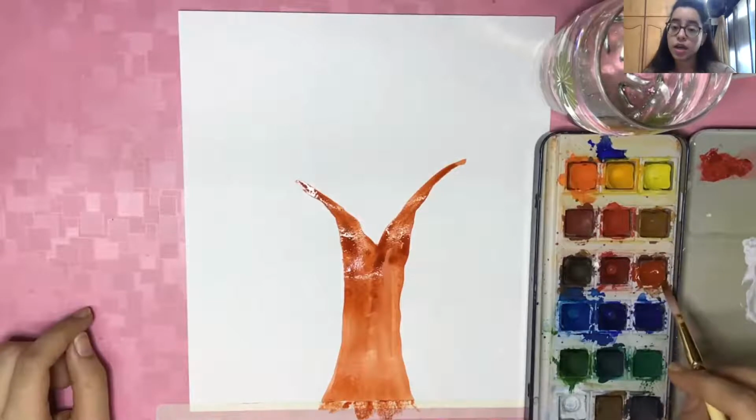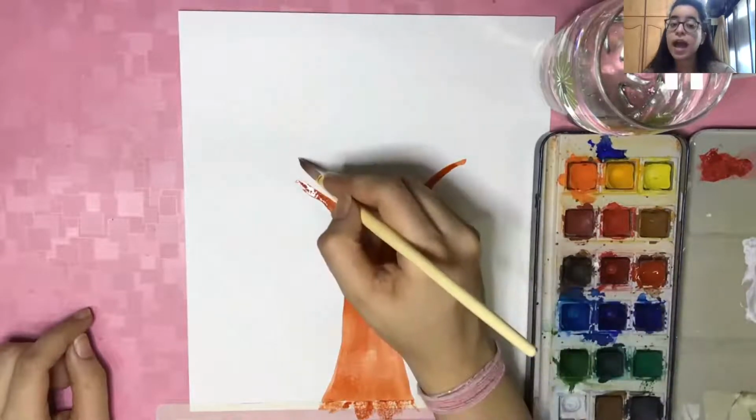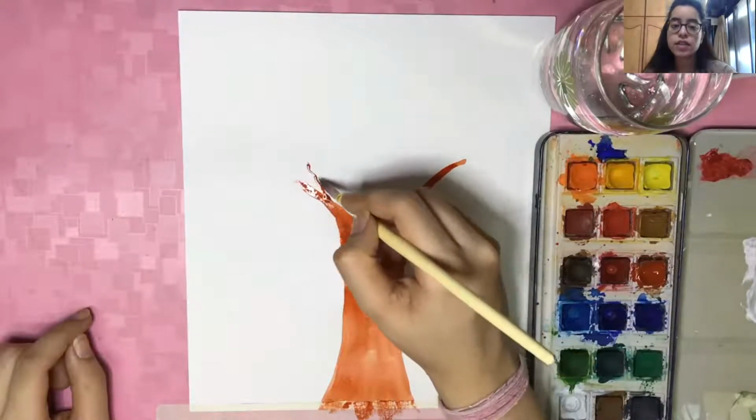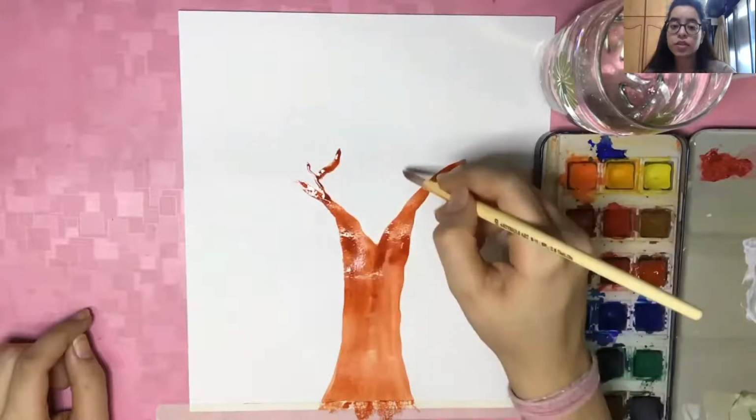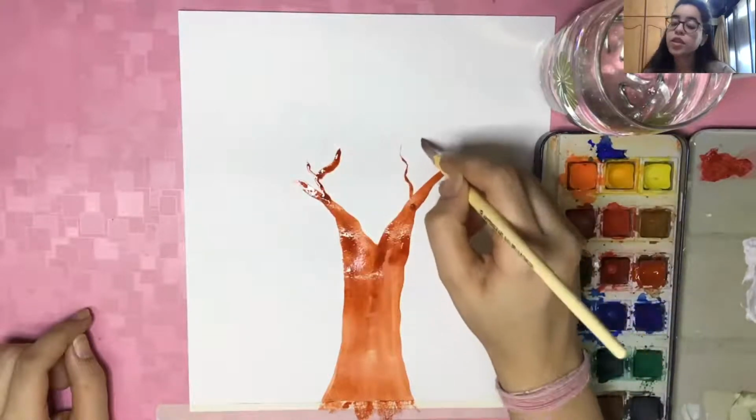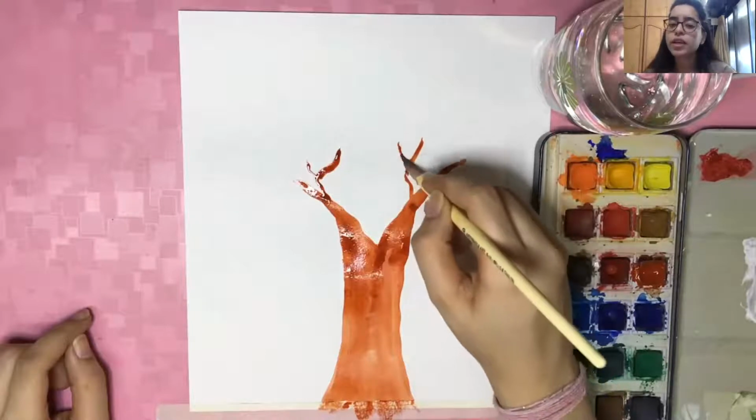Okay. Now we'll add a few branches to these. Carefully observe how I draw some branches. I will repeat this process, but first all of you will observe this. We just draw these simple branches with the brush only. You need not have straight lines in this.